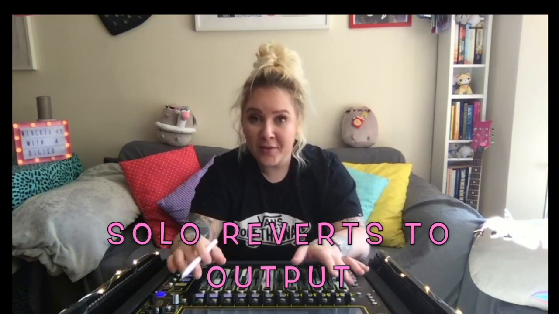Next up, we have solo reverts to output. So what that means is, bear with me, if you have an output soloed that you're listening to, let's say, and you go ahead and you solo an input afterwards, if you then take that input solo off, it will automatically revert back to the output that you'd already soloed. Normally, without that on, after you'd cancel the solo of the input, nothing would be soloed anymore.